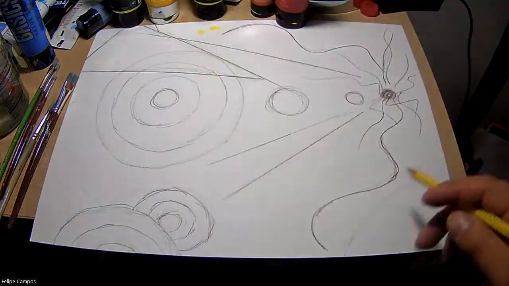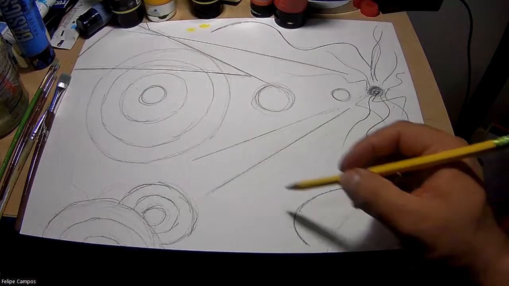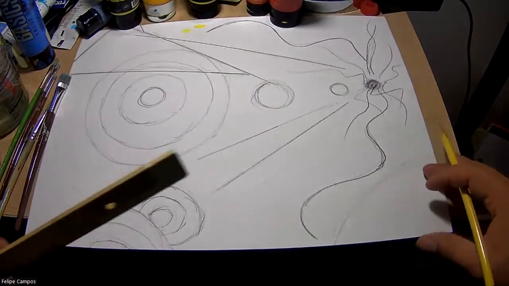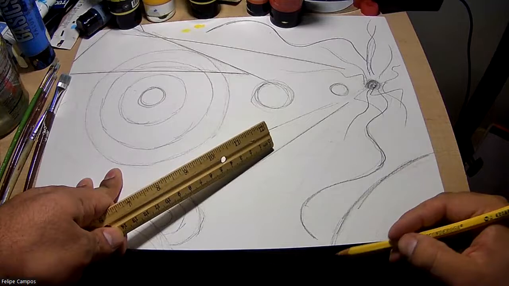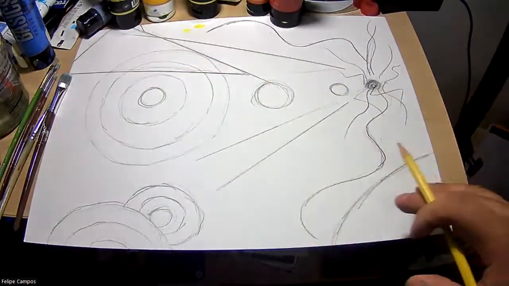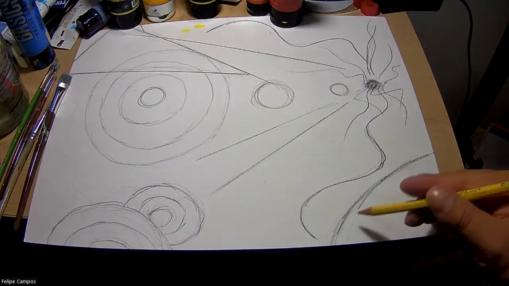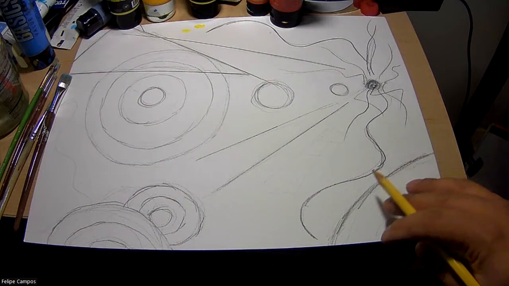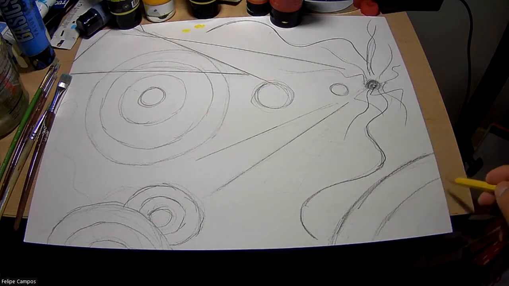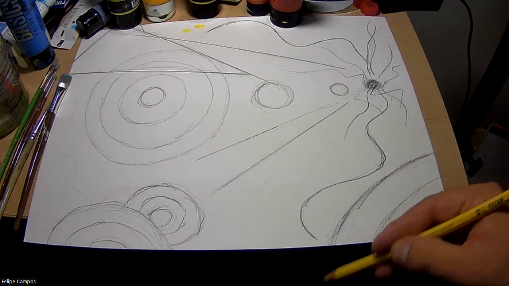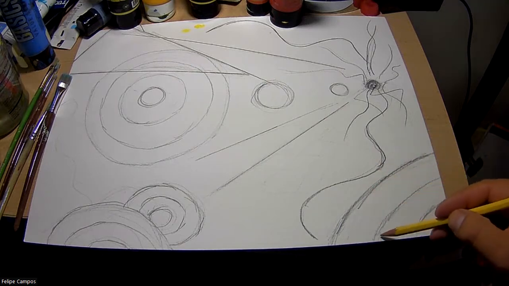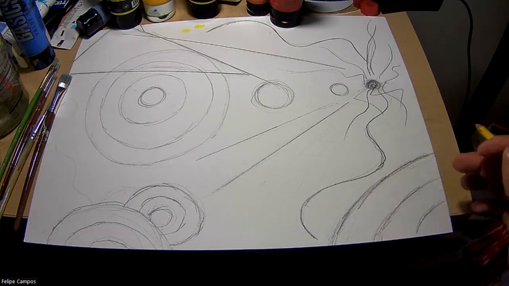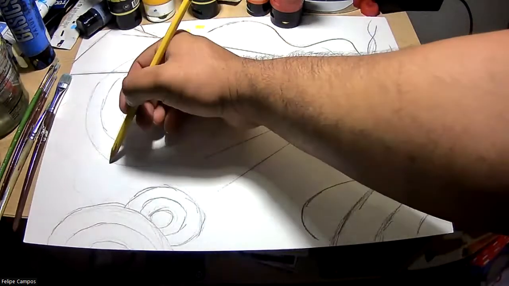Okay, so we got 1, 2, 3. Let's put a fourth one here in the corner, kind of hiding. It looks like it's bigger than this one, but we don't want to emphasize that. We're just giving a little hint by going off the page like this. So we're not really worried about this. This is just for filling in the spaces. This is our main one here.